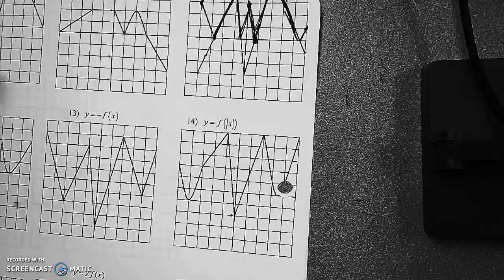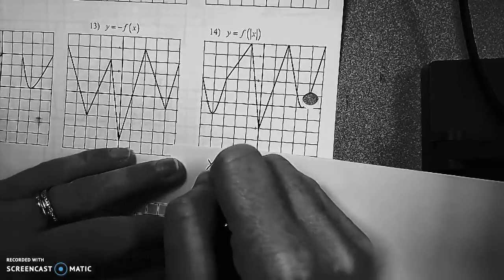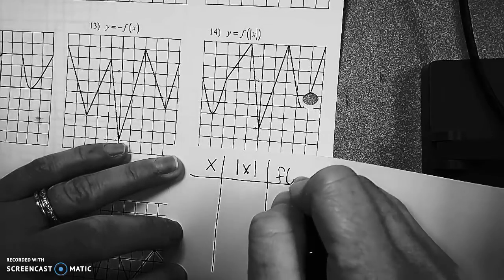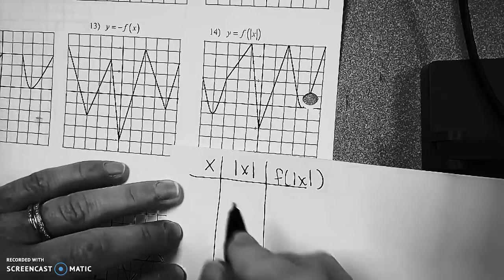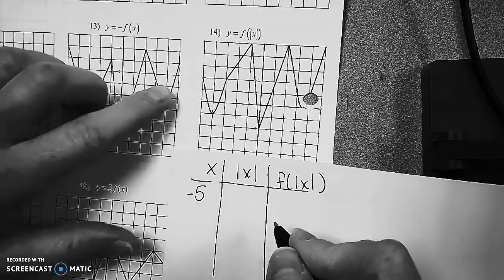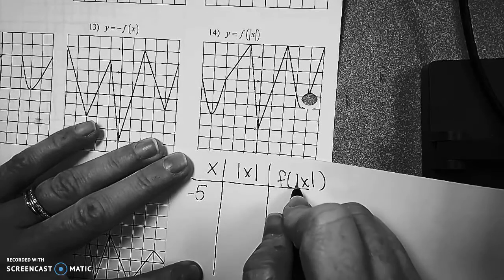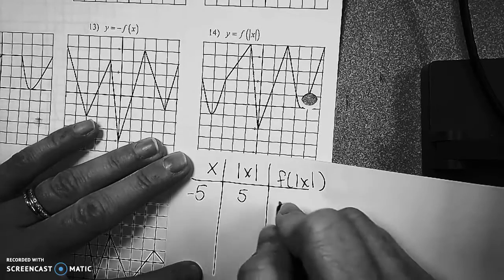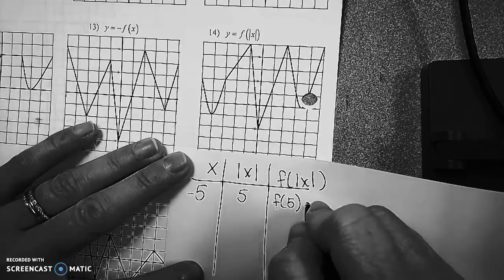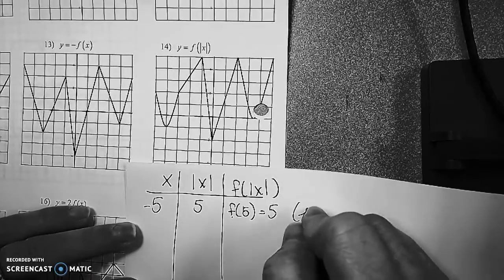All right, then I was asked about number 14. As I look at number 14, we can almost make a table here. I'm going to move left to right. 1, 2, 3, 1, 2, 3, 4, 5. So I've got -5 as an x value on my graph. I'm plugging it into this function, which tells me to find the absolute value of x. So that's +5. Then it tells me to find the function at 5, which if you look at your graph is 1, 2, 3, 4, 5, is 5. So our new point is we plugged in -5, we got out 5.